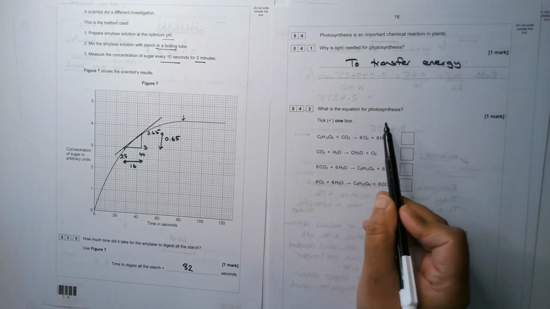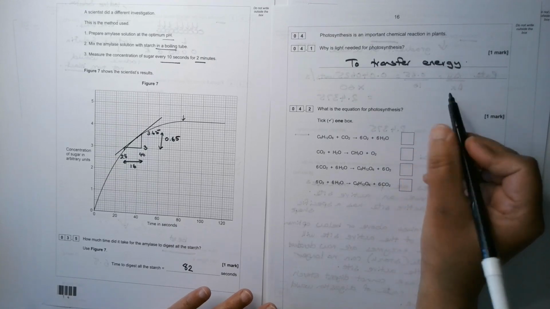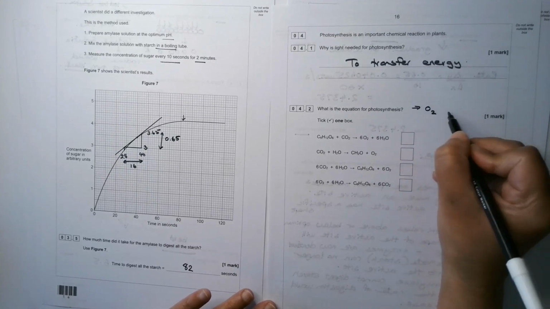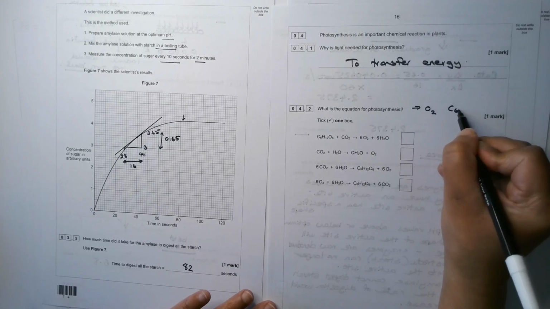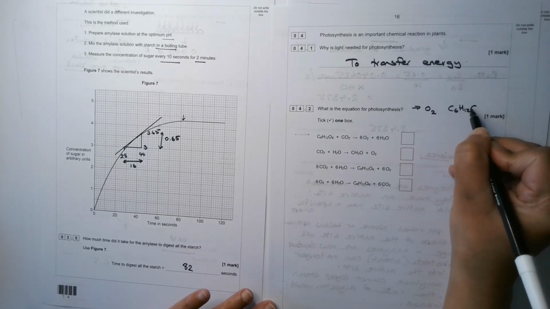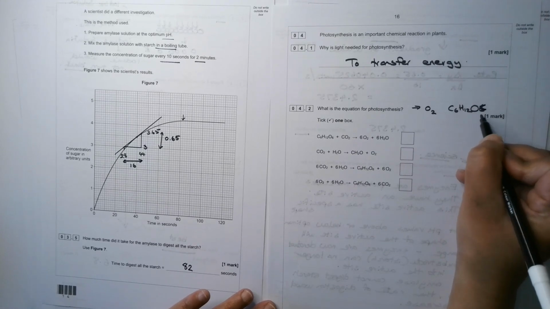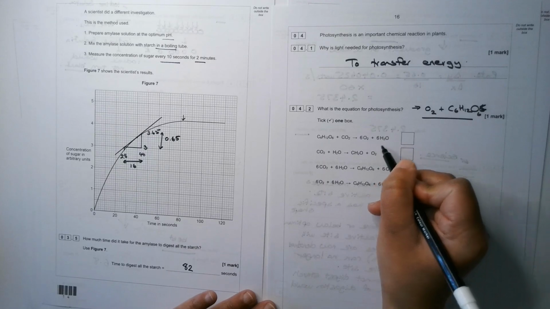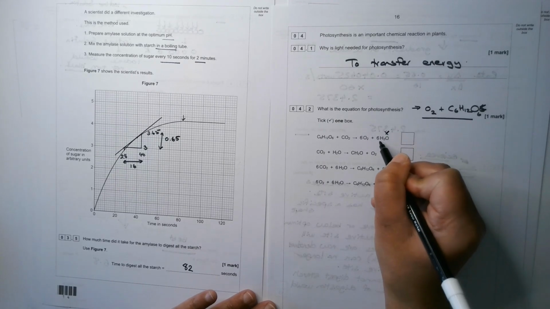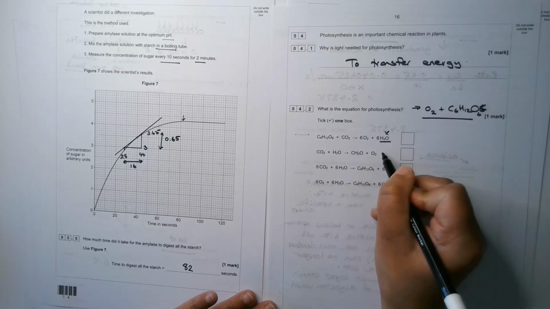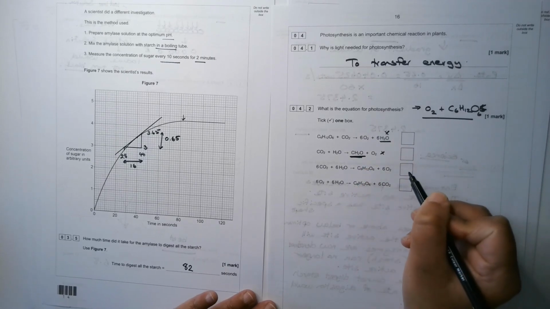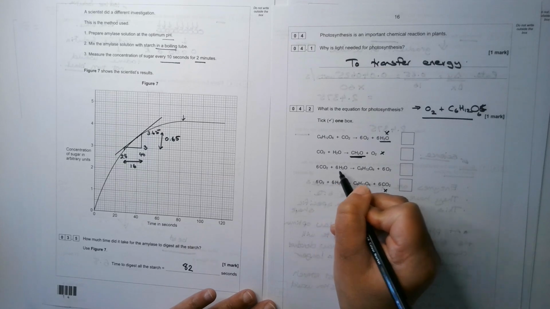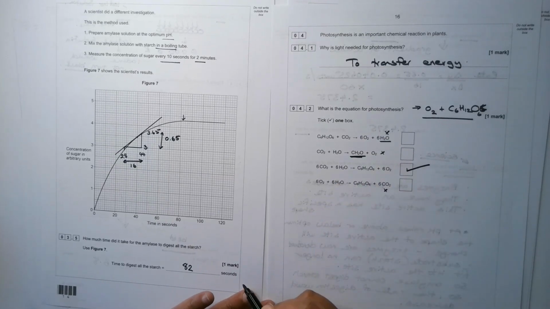Right, what is the equation for photosynthesis? So for photosynthesis, think, okay, I'm going to make oxygen and I'm going to make glucose, C6H12O6. So these are the 2 products you need to be looking for after the arrow. Okay, so it can't be that one because I've got water there. Can't be that one, the formula is wrong. And it can't be carbon dioxide. And then you would tick the third one.